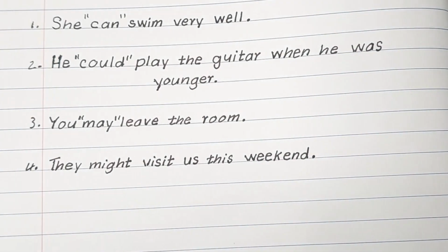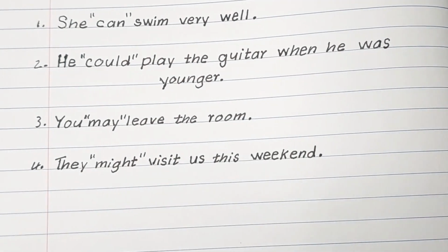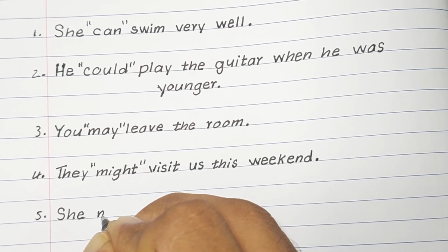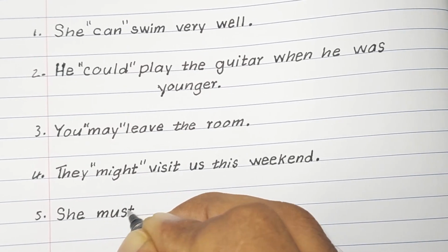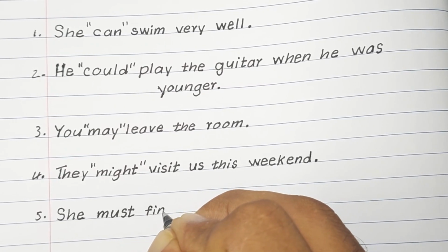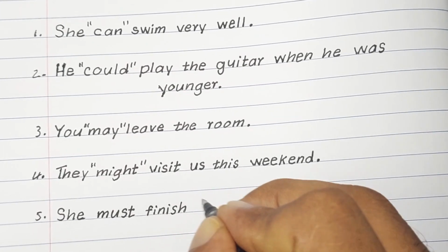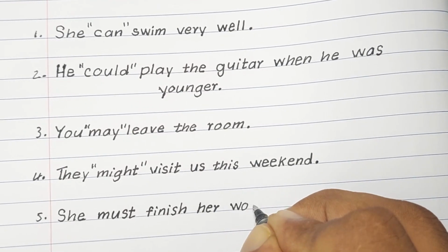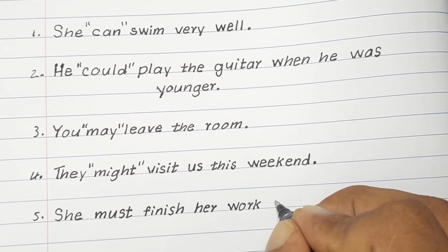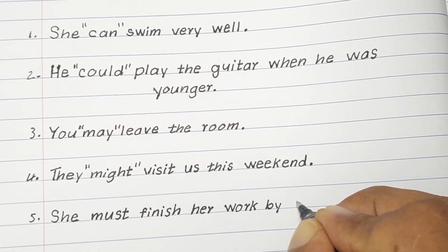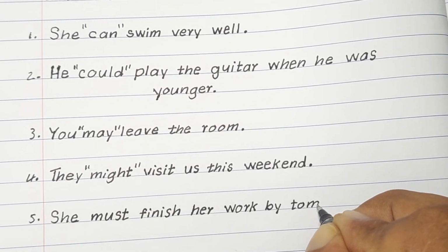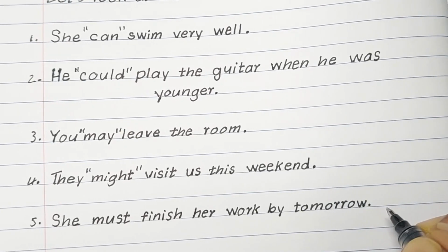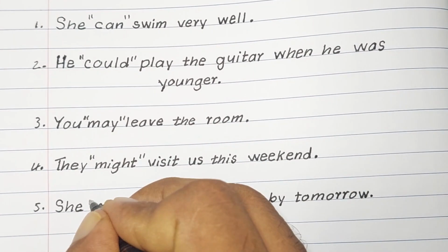Might indicates a possibility of visiting. She must finish her work by tomorrow. Must shows necessity to complete the work.